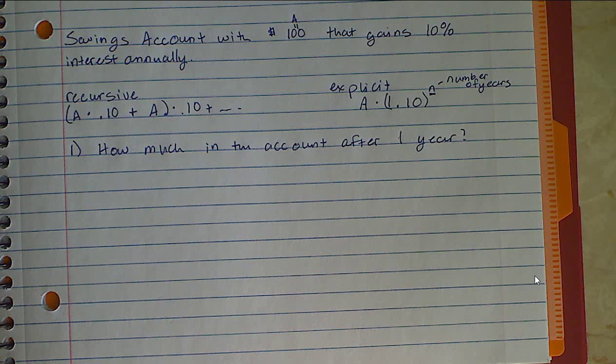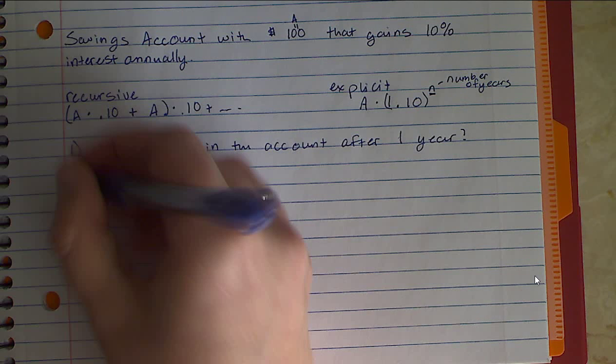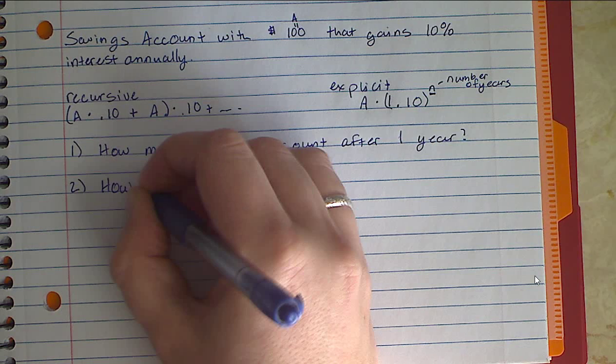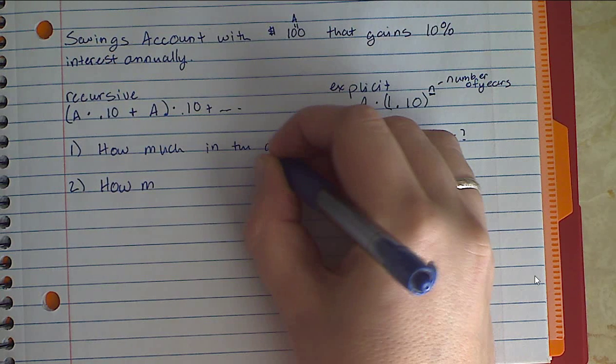How much is going to be in your savings account after 1 year of this? 110. Right, because 10% of 100 is 10, and then you'd add that back onto the 100, so it would be $110. Now, question number 2.